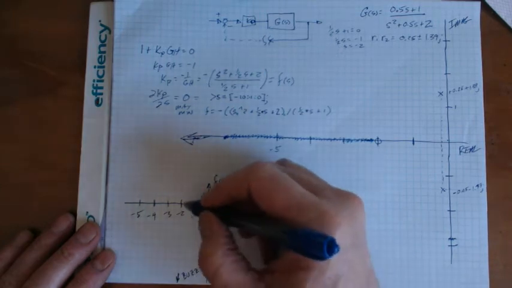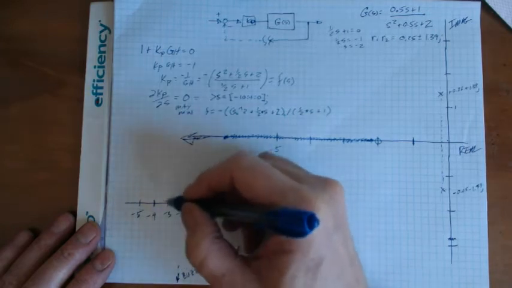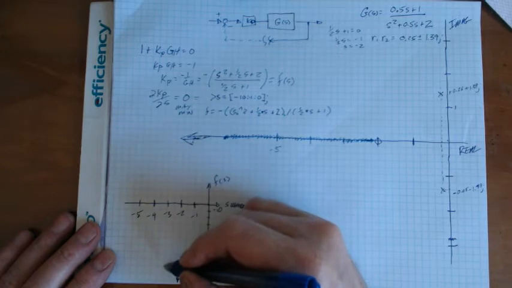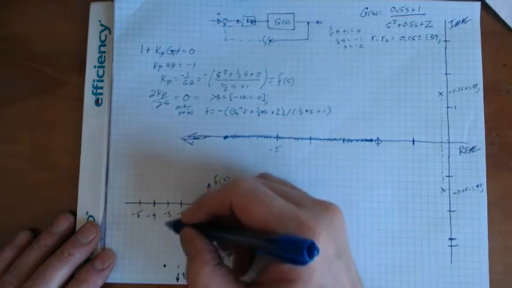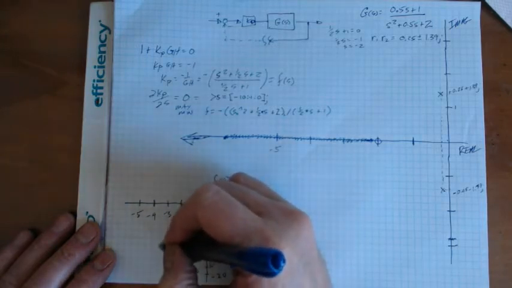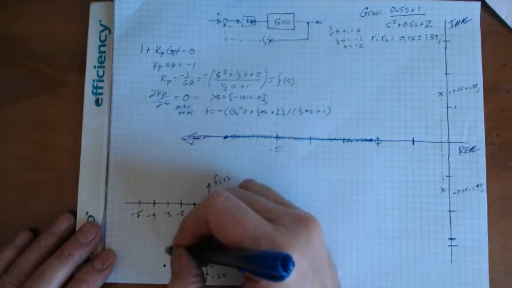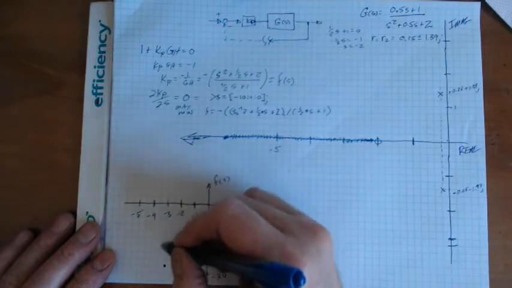When I get to minus 3, it's down here somewhere. Minus 3, it is at 19 and change. Minus 4, it is at 16.667, it's 16 and 2/3. Oh, sorry, this is at minus 3.5.